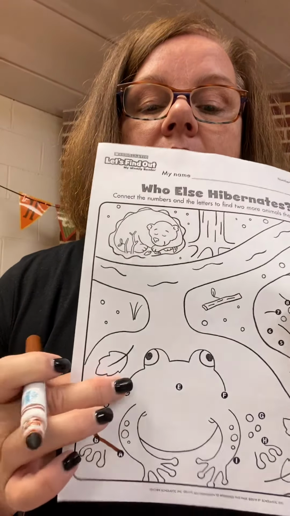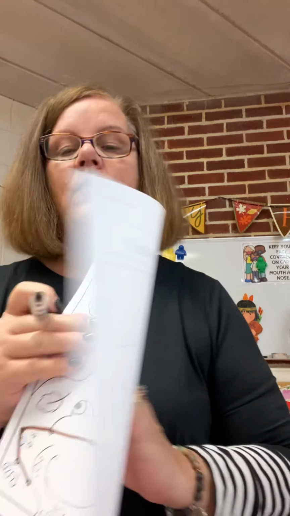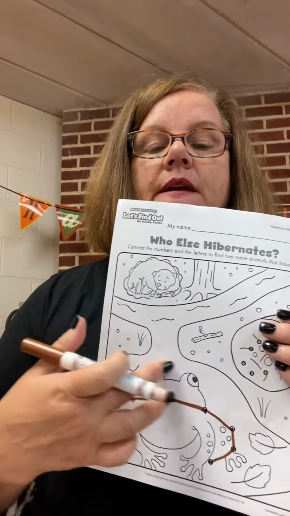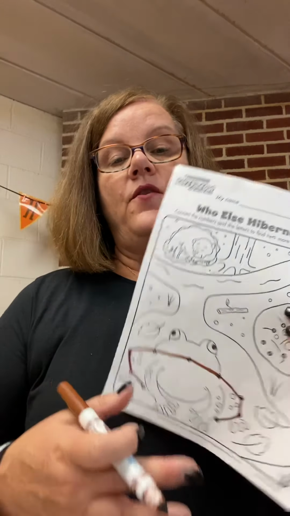A, B, C, D, over to E and F. A, B, C, D, E, F. I'm going to go over to G, H, I. E, F, G, H, I. All right, so when we connect them, we can see that our first animal that hibernates is a frog.